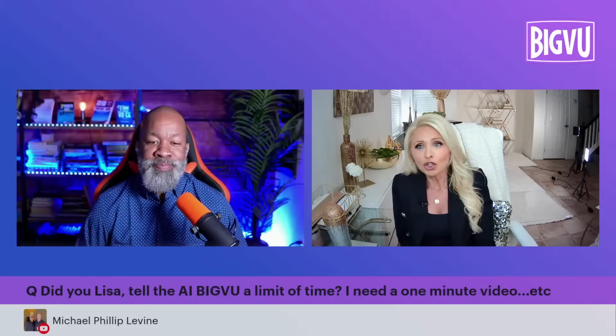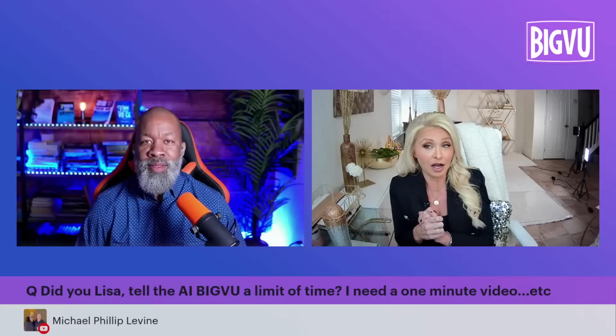I've never given it a time limit. When I have tried to talk to it in that way with BigView specifically, and again, like I've said a couple of times, the BigView AI functions differently than ChatGPT. You can do that in ChatGPT a little bit easier, I know. I have not tried it in BigView. Let's try it. Why don't we try it right now? Hold on. Let's do it.